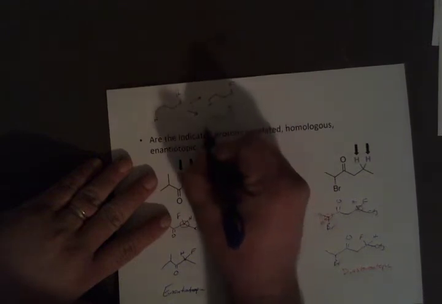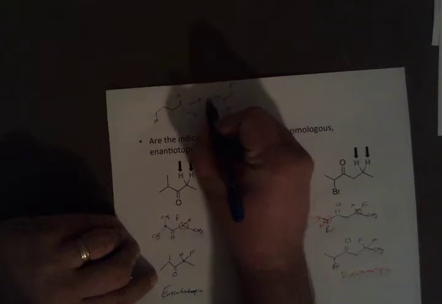Hydrogen here, fluorine there. Now, what would this be named? This would be 1, 2, 3, 4, so it would be a butane. So it would be 1-fluorobutane. But this one here would be 1, 2, 3, 4. This would also be a 1-fluorobutane. Okay, so they at least have the same name.